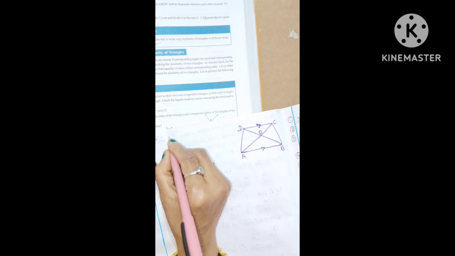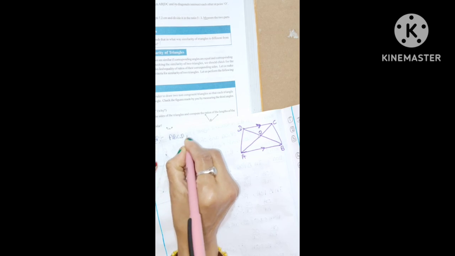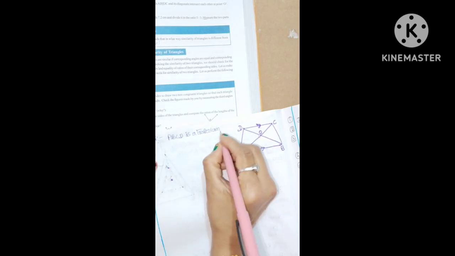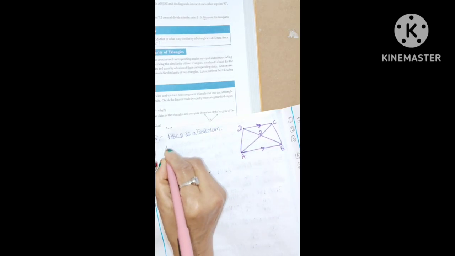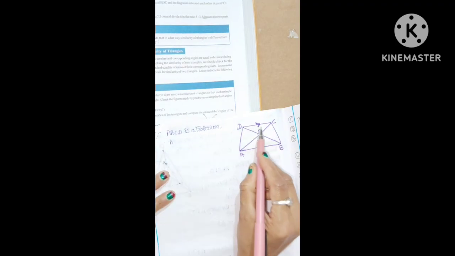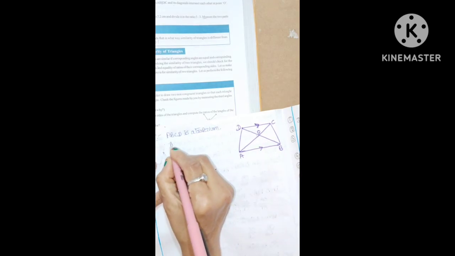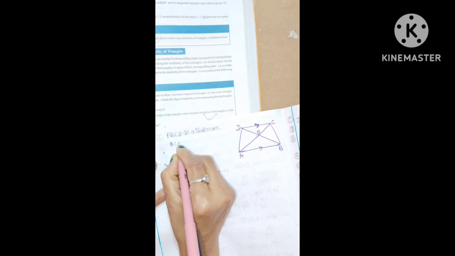Proof: ABCD is a trapezium. In a trapezium, what is given? One pair of opposite sides is parallel.